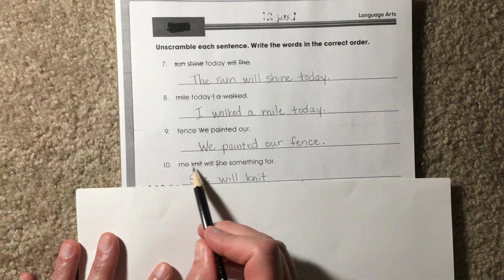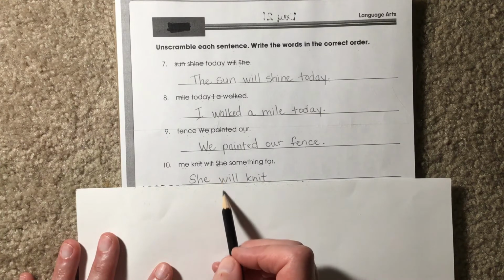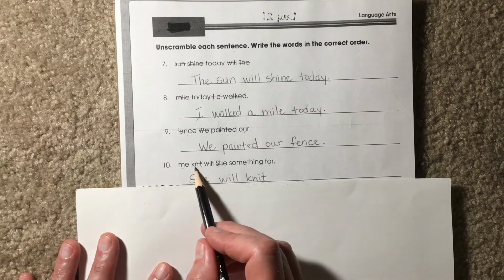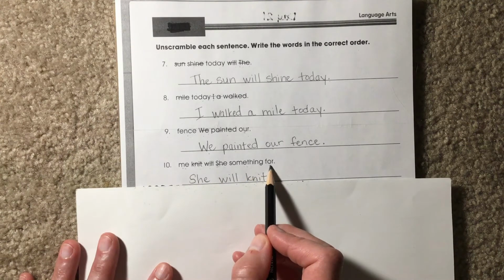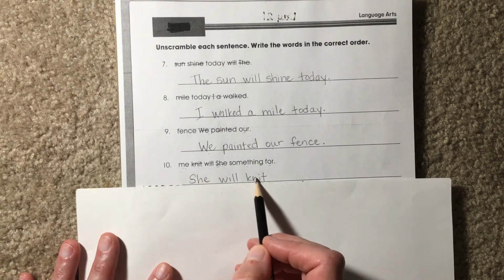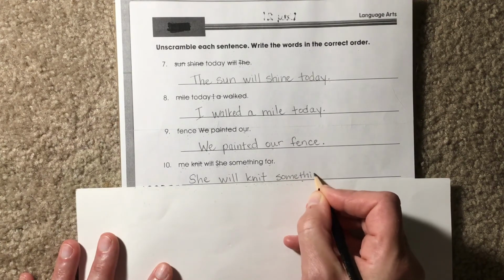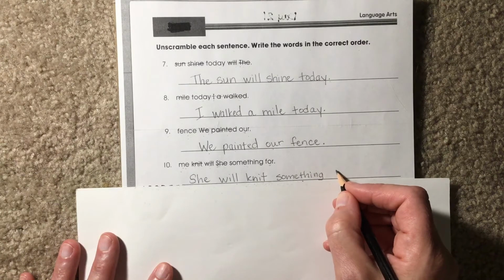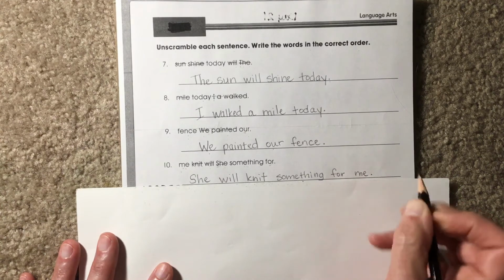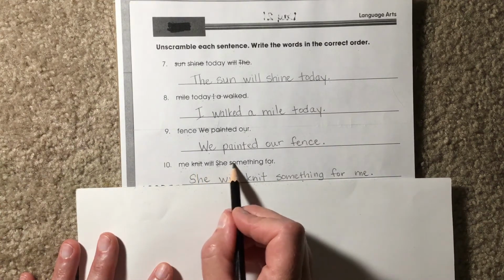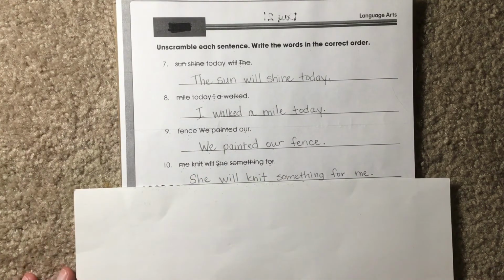She will knit me something for. She will knit something for me. She will knit something for me, period. She will knit something for me. There we go. Awesome.